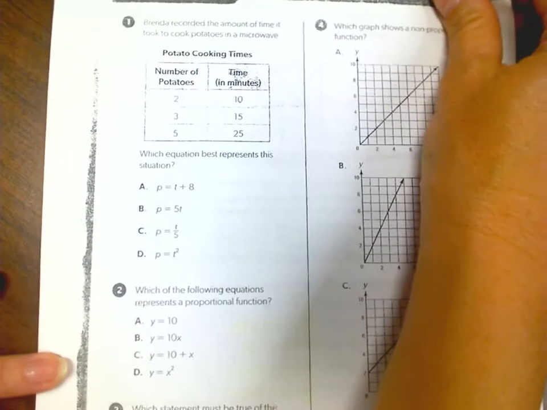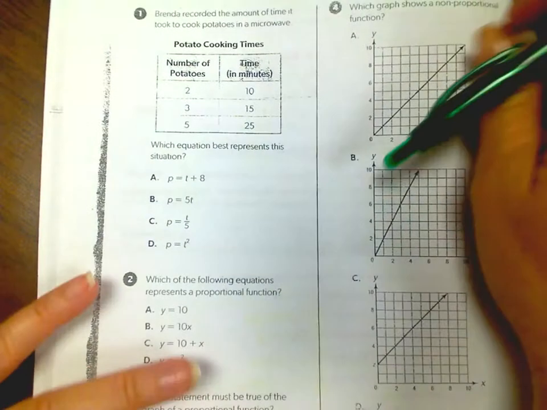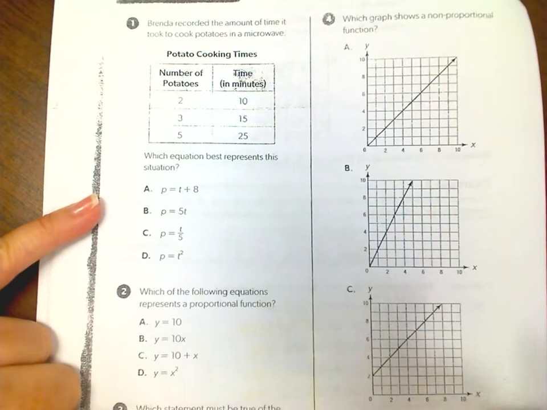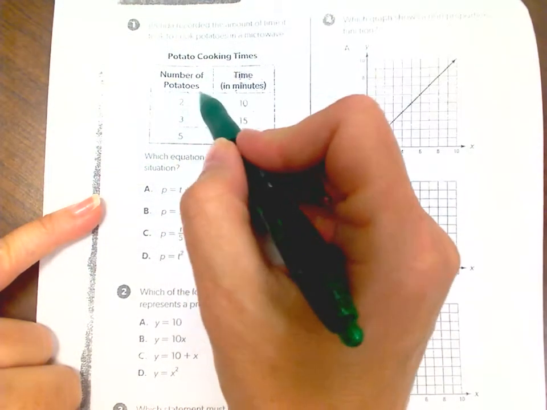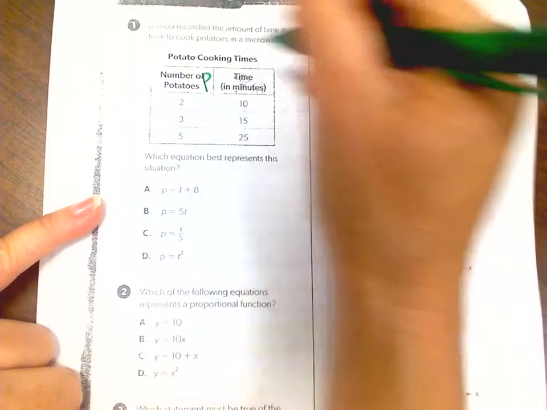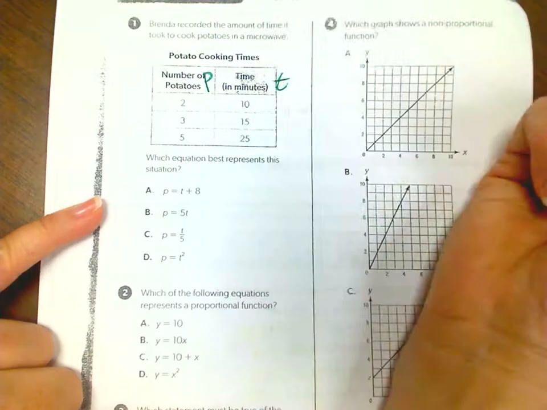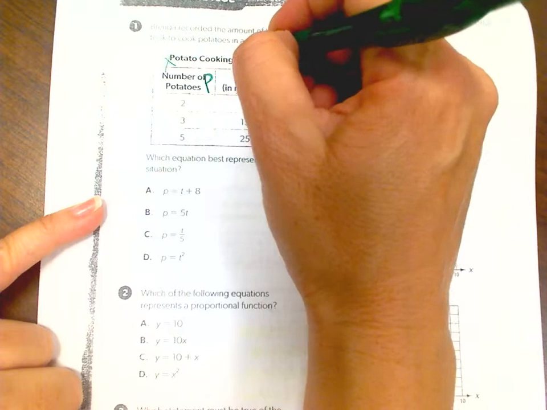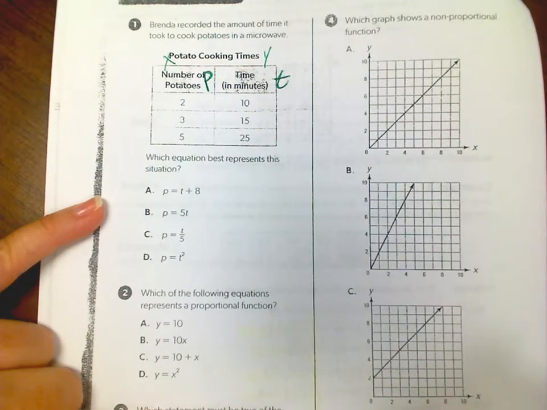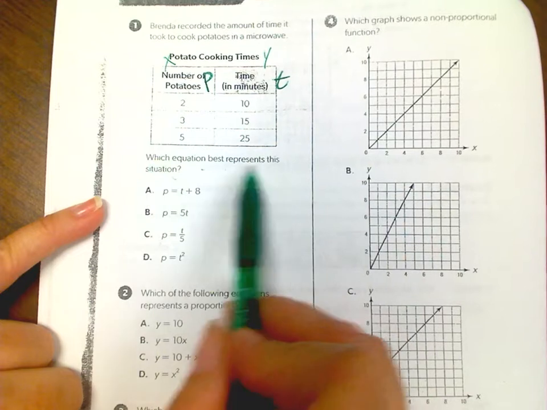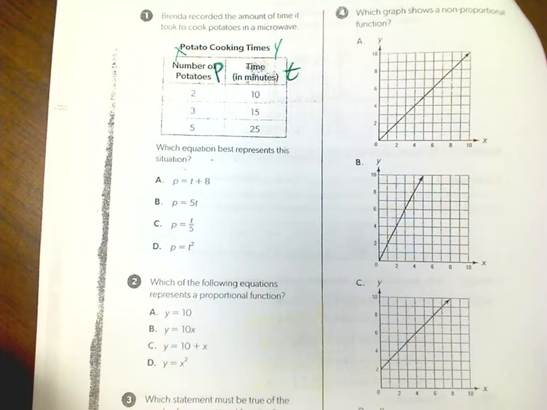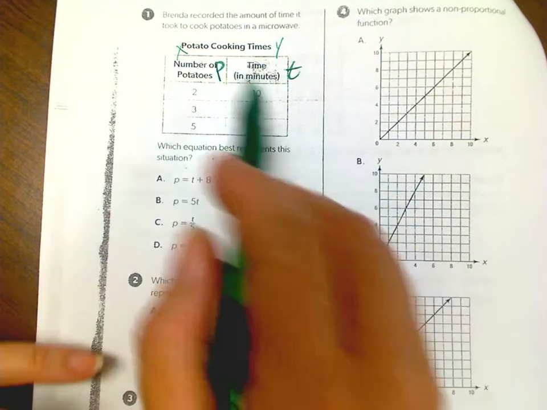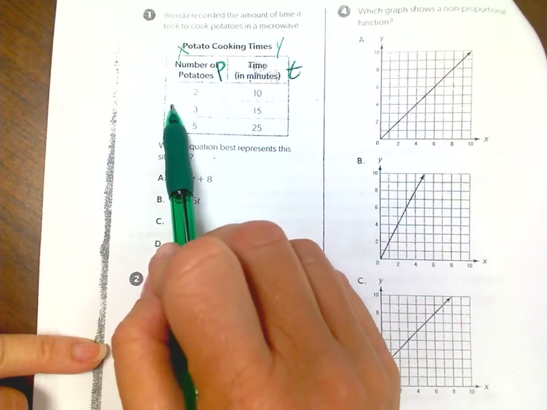So let's look at number 1. Brenda recorded the amount of time it took to cook potatoes in the microwave. Okay, so this is your P for potatoes and this is your T for time. This is your X, this is your Y. Which equation best represents the situation? First, just look at the table. See if there is a relationship. How did 2 get to 10 or 10 get to 2?